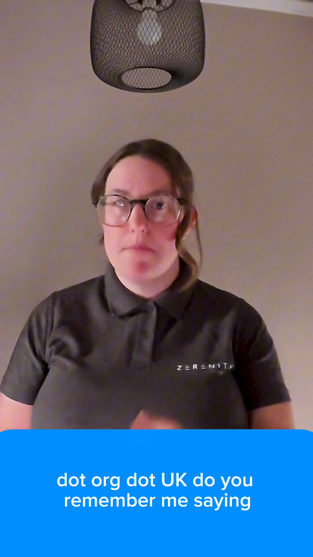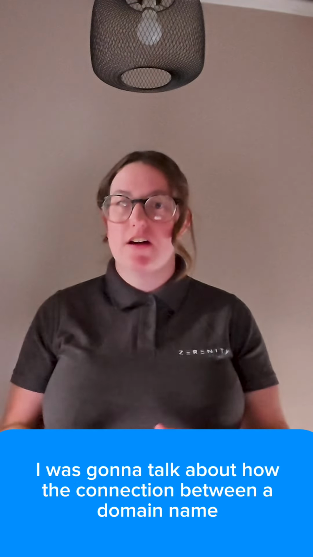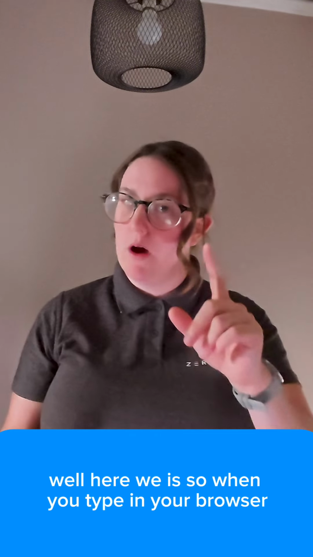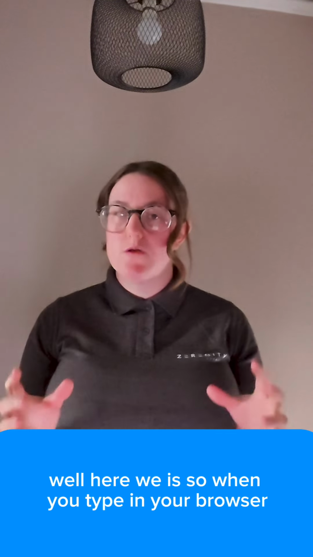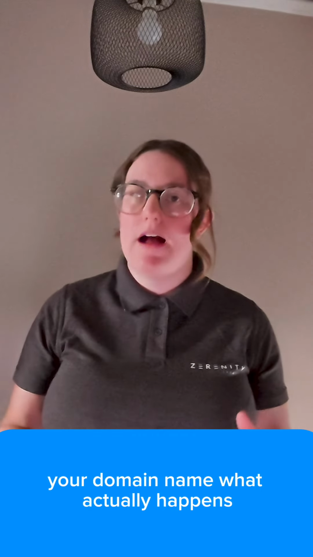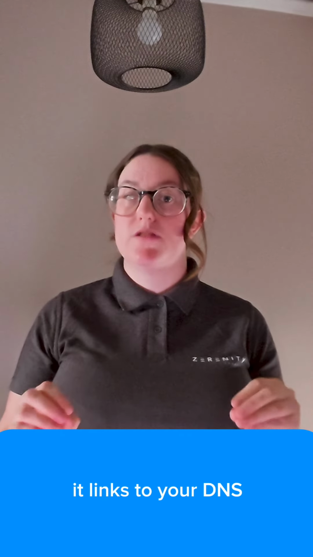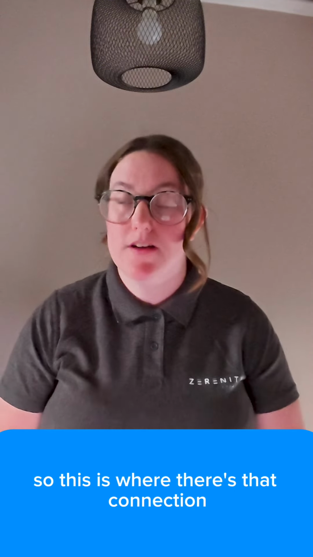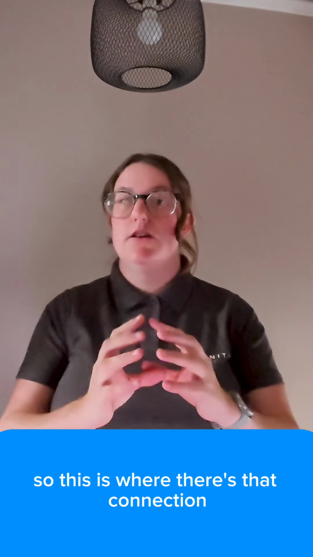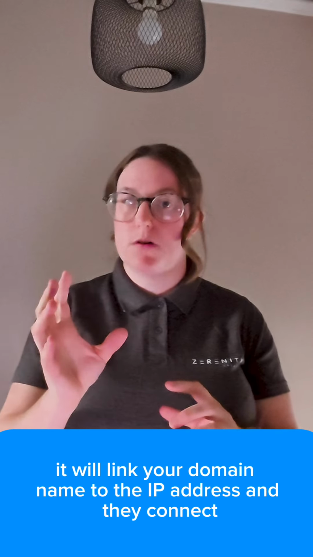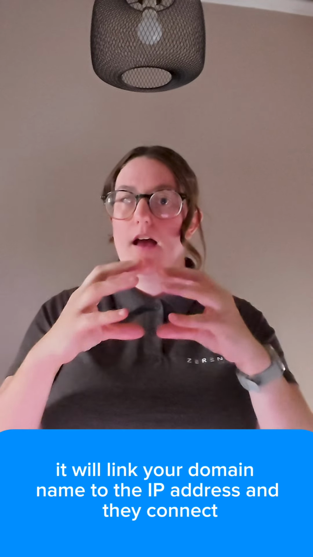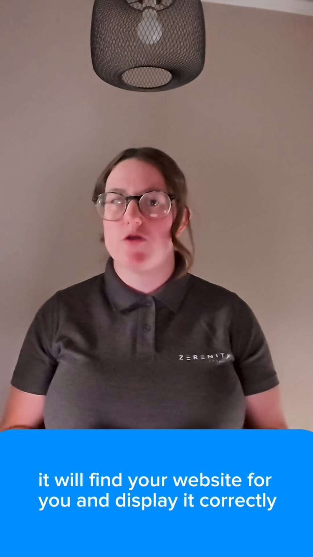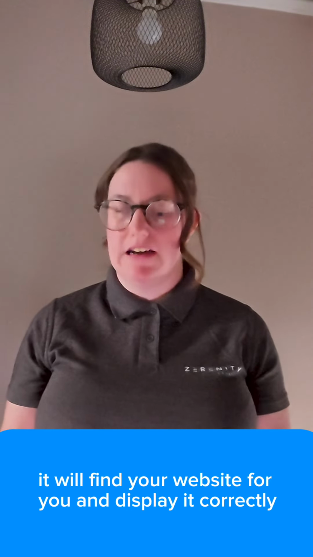Do you remember me saying I was going to talk about how the connection between a domain name and the long string of numbers works? Well, here it is. When you type your domain name in your browser, what actually happens is it links to your DNS, which is basically the internet's phone book. So this is where that connection is. It will link your domain name to the IP address and they connect. So when you type in your domain name, it will find your website for you and display it correctly.